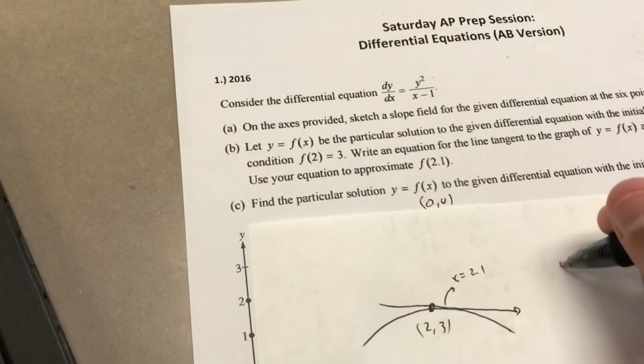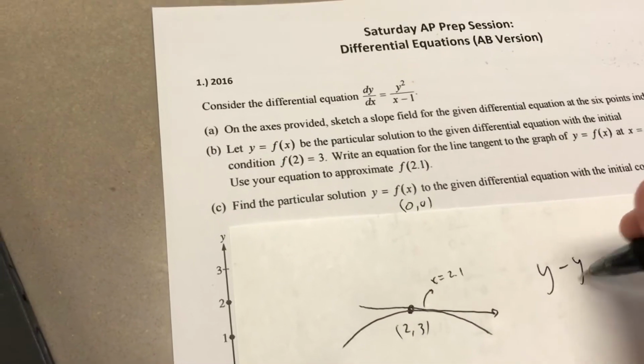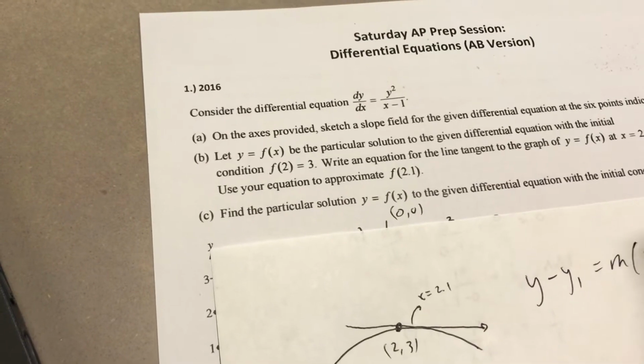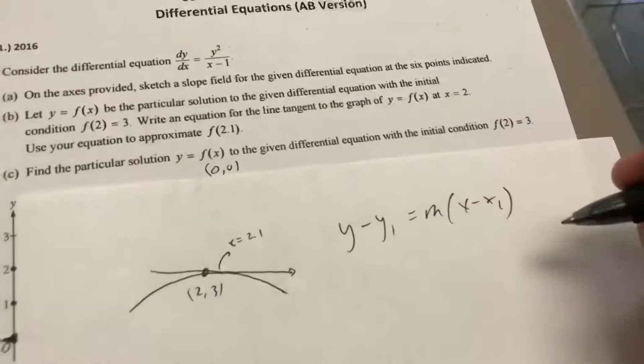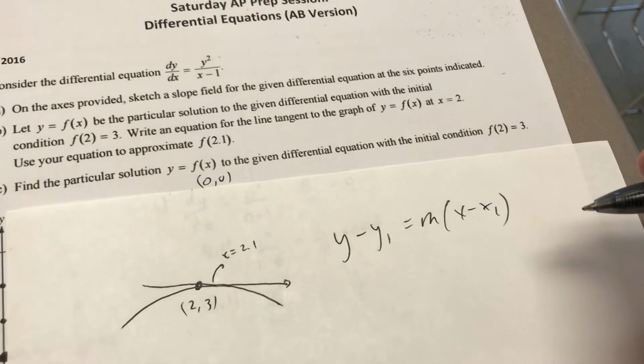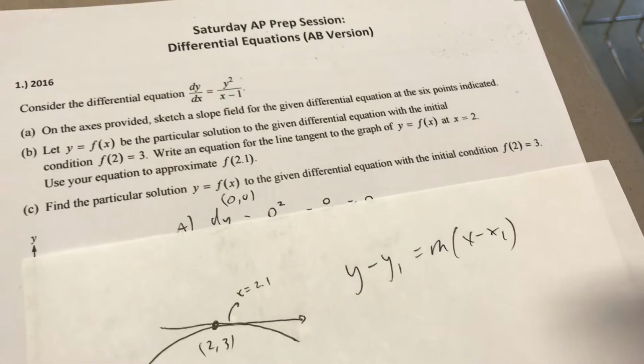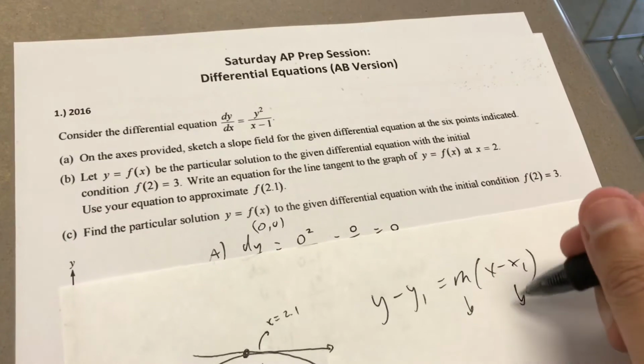Remember, you write the equation of a line using point-slope form: y minus y1 is equal to m times (x minus x1). Okay, on a typical AP exam, you're going to use this 3-4 times, so make sure you know that. Remember, you just need a slope and you just need a point.